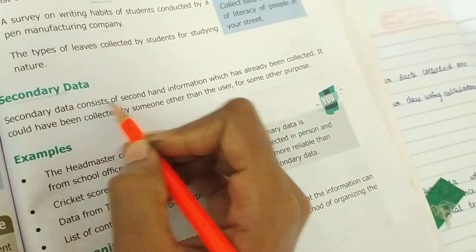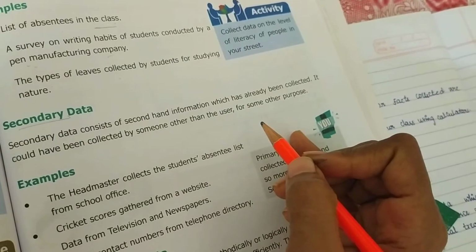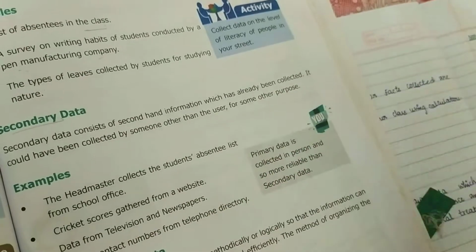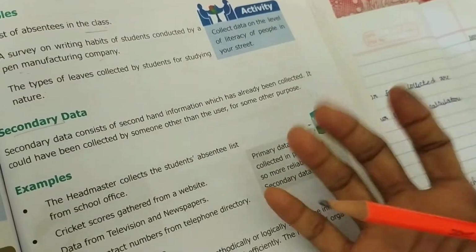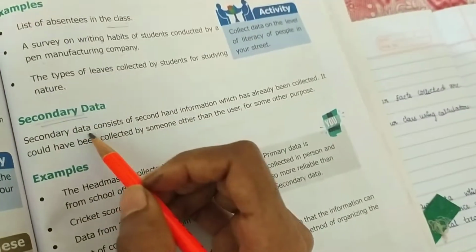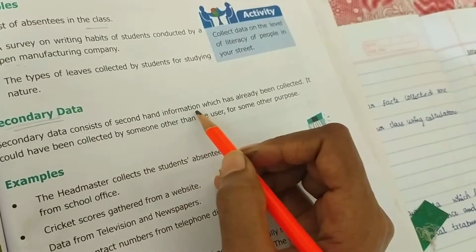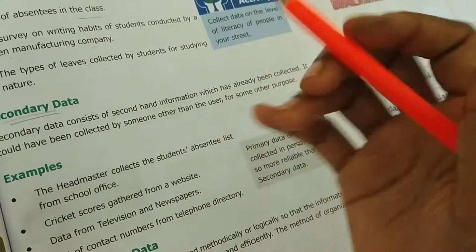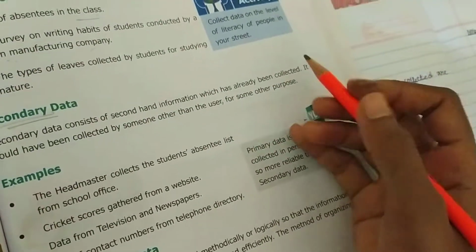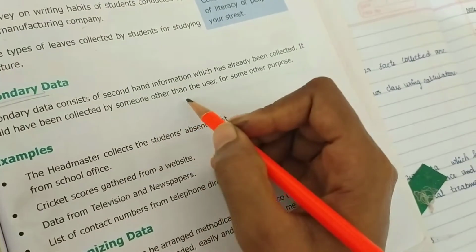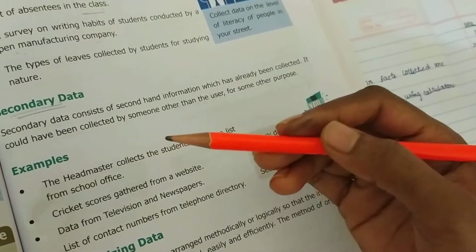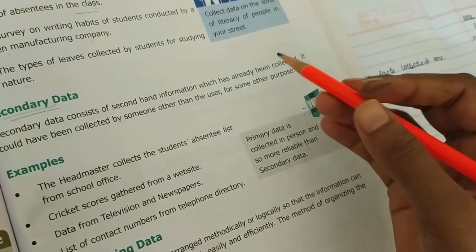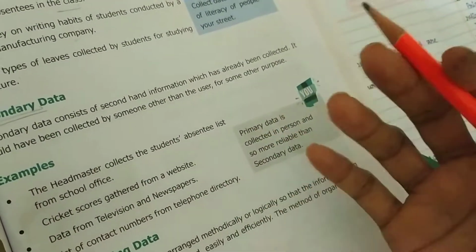Secondary data means things like the census and the Aadhaar card number. In India we have lots of numbers, and the government files that data, right? That is secondary data. The secondary data consists of second-hand information, it's not only mine. If you send your mail to me, that's second-hand information for me. It could have been collected by someone other than the user. It's not mine, you sent the mail, so I'm checking that answer. That's for you only, for some other purpose.